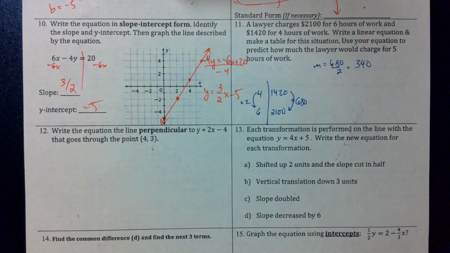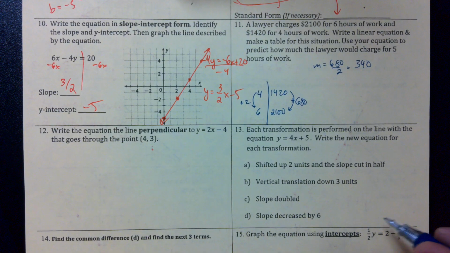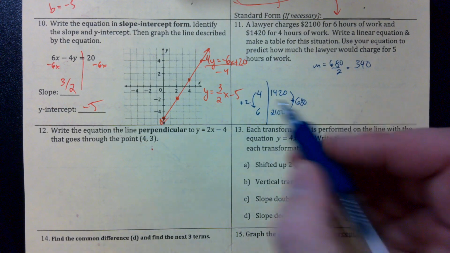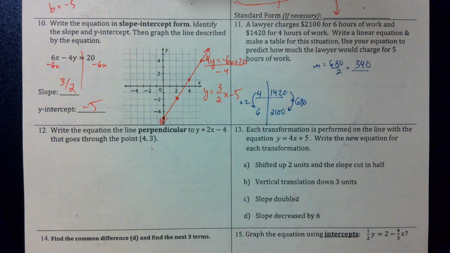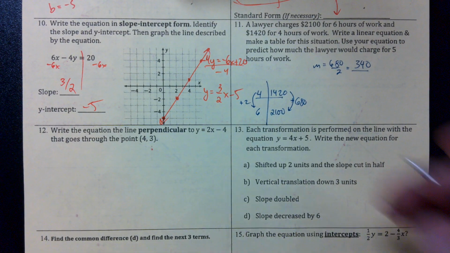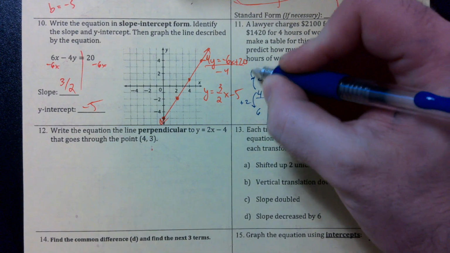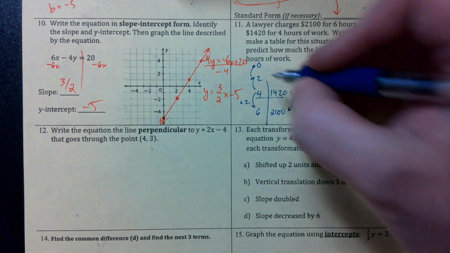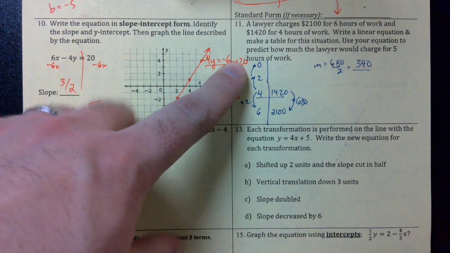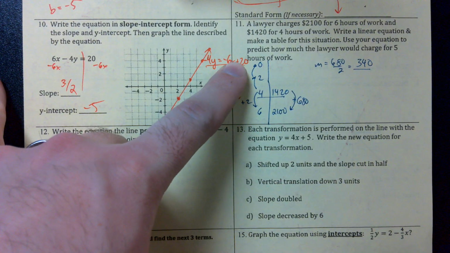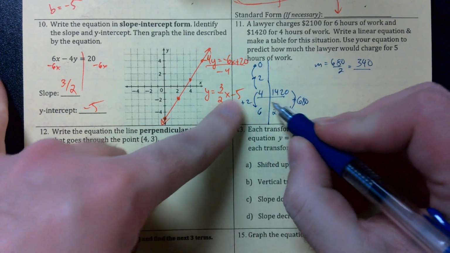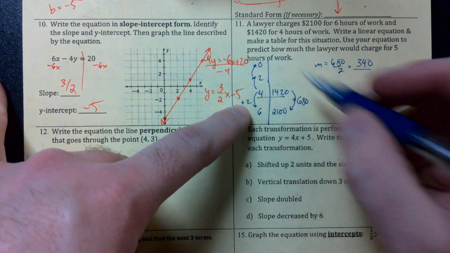Right? Yeah. But now I have to find the b value. I could take a point with my m, plug it in, and solve for b. Or I could go backwards up my table until I find an x value of 0. So if I'm adding 2 going down, I'll subtract 2 going up.